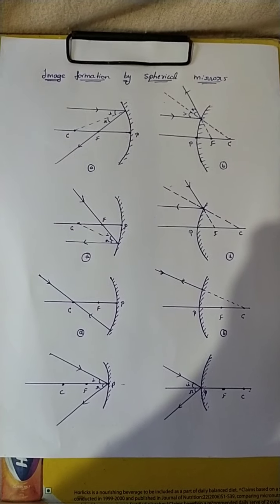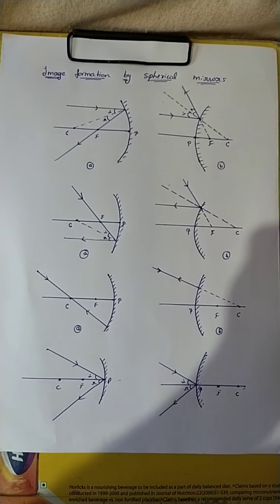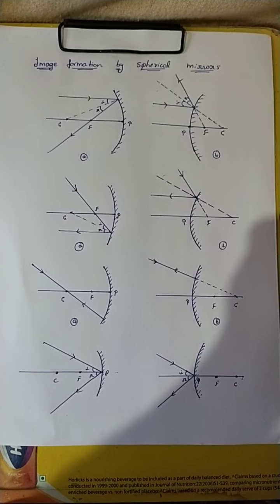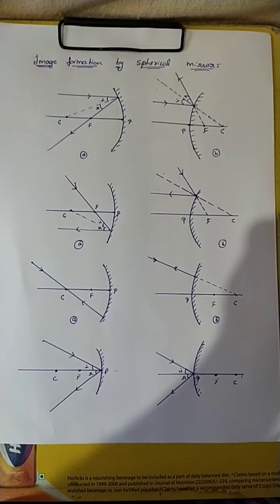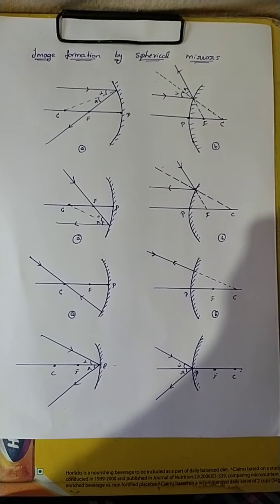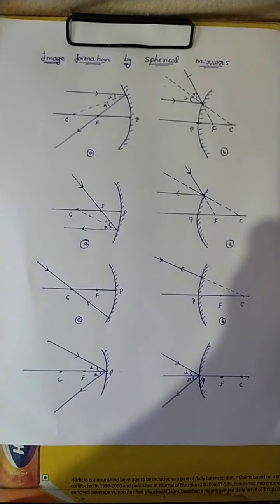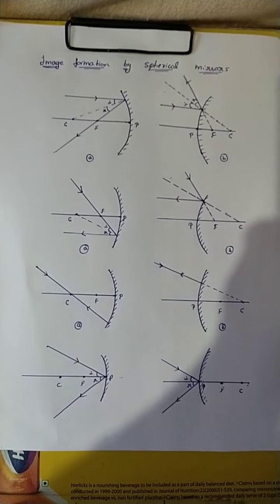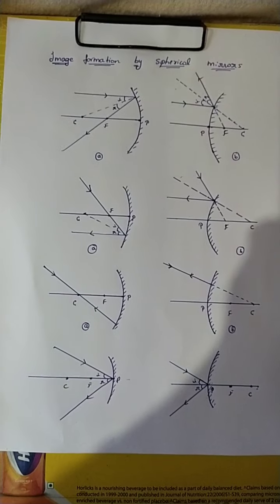Next, today we are going to discuss the concept of image formation by spherical mirrors. The two types of spherical mirrors are the concave mirror and the convex mirror. See here, I have drawn some diagrams related to concave and convex mirrors. The first one is a concave mirror. Here it explains the reflected ray. Two rays are there: the incident ray and the reflected ray.